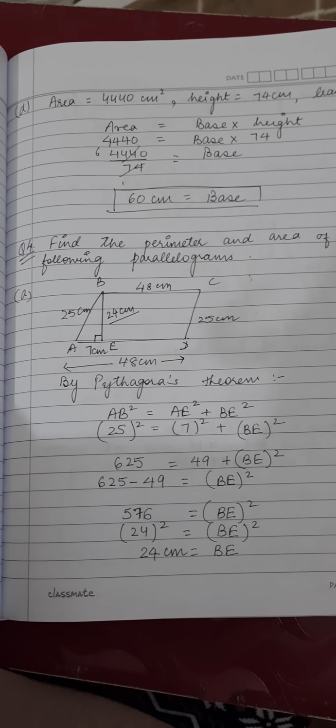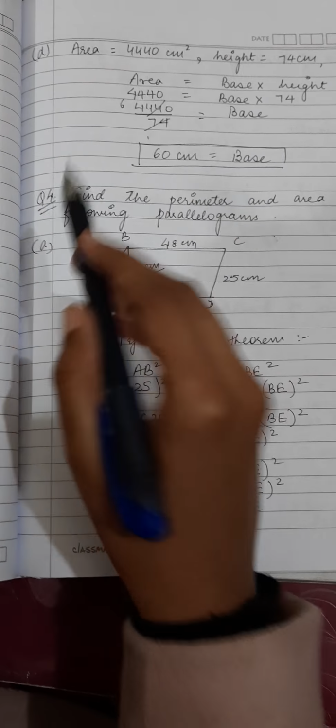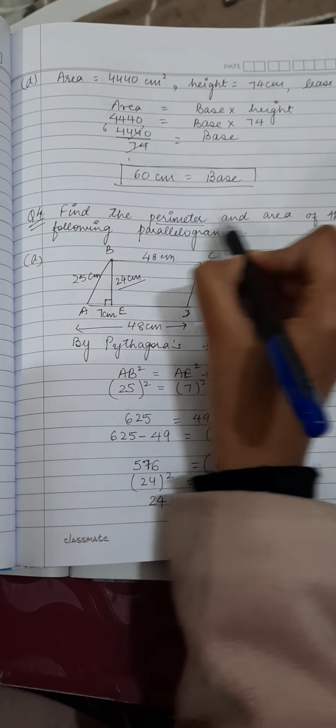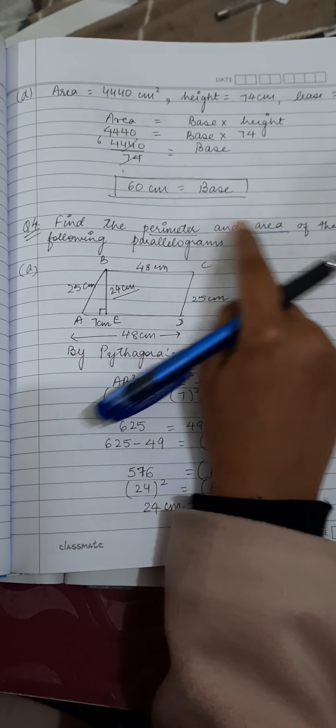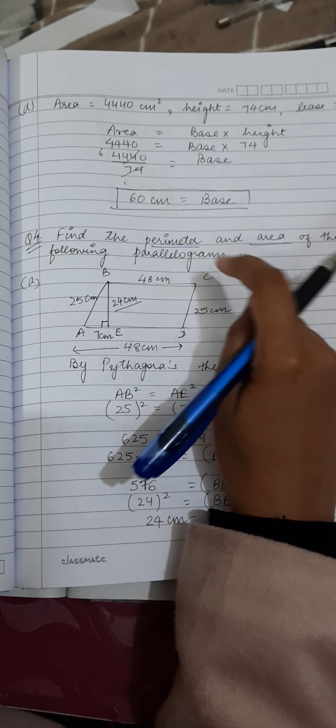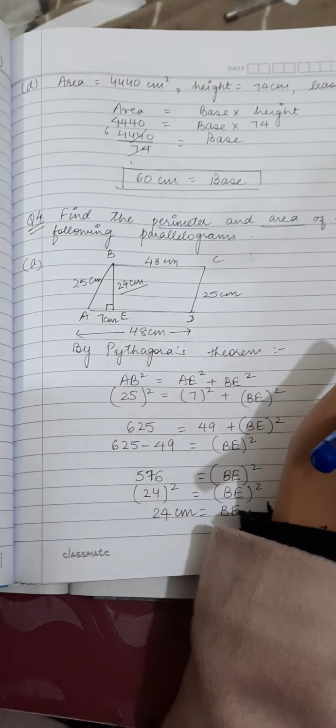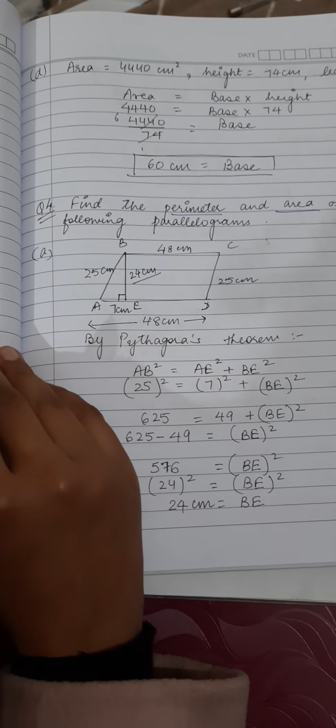Okay, now let us do question number 4. In this question 4, you have to find the perimeter and area of the parallelogram. Now in this you have to find two things. First is the perimeter and the second is area. Perimeter we have done in exercise 16.1. How to find the perimeter? That means sum of all sides. And what is the perimeter of a parallelogram?